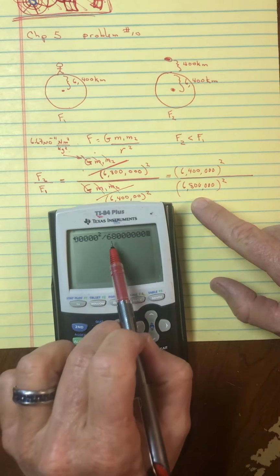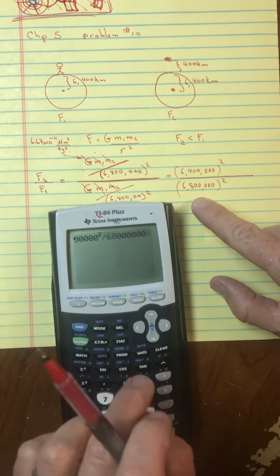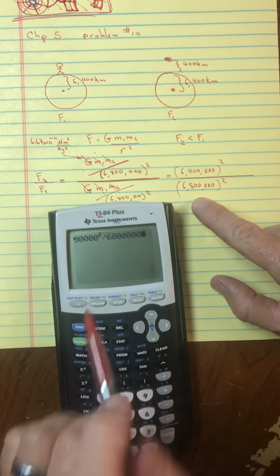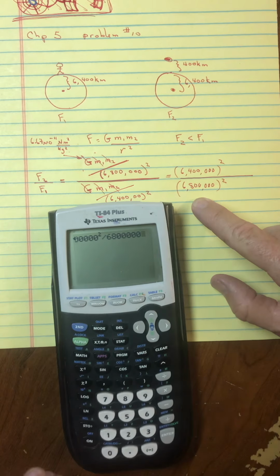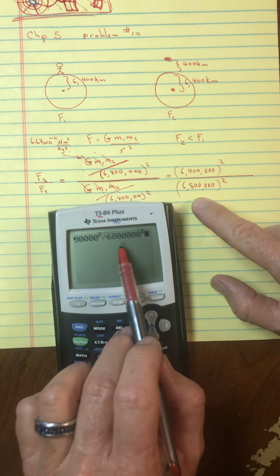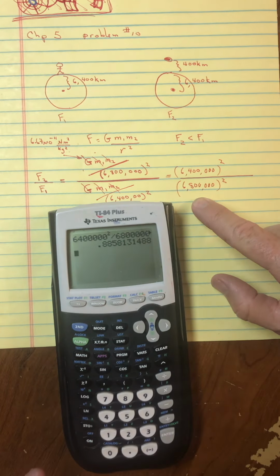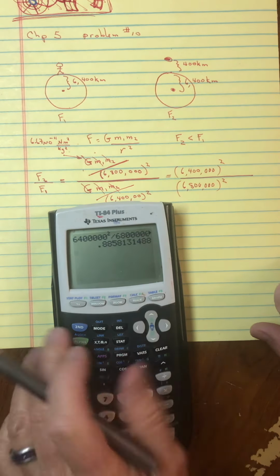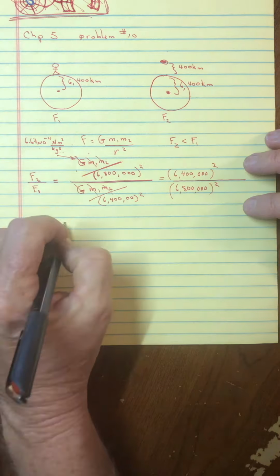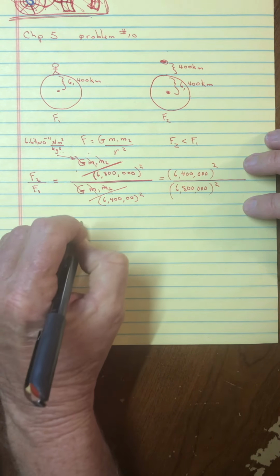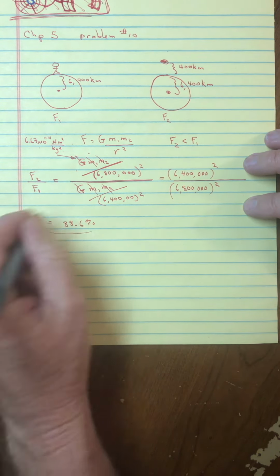Uh-oh. 1, 2, 3. I think I went one too many, right? Yeah. And square it. Double check, okay, and then hit enter. And it looks like about 88.6%. So 88.6%. So there's my answer.